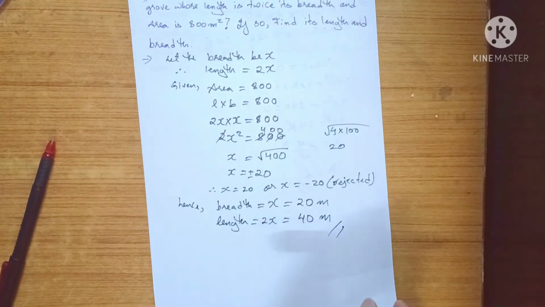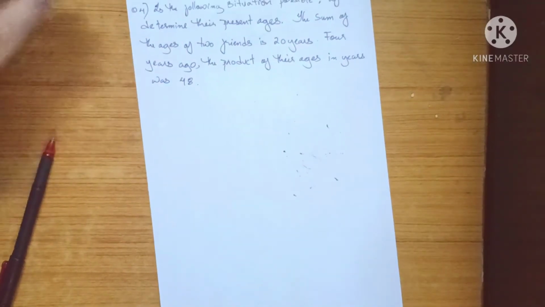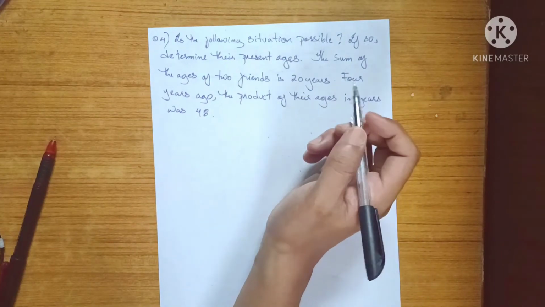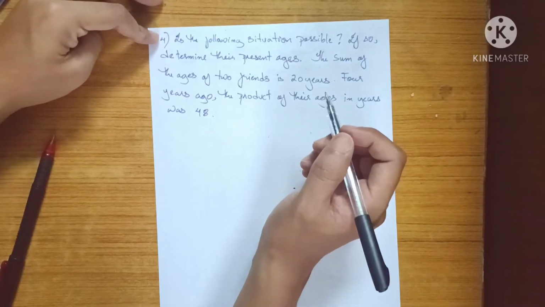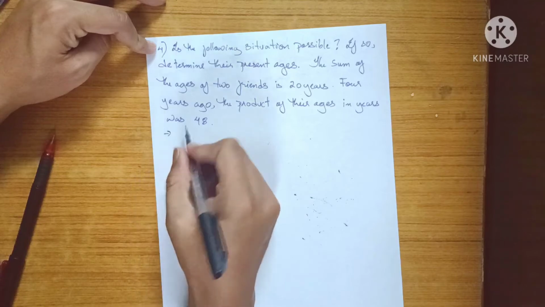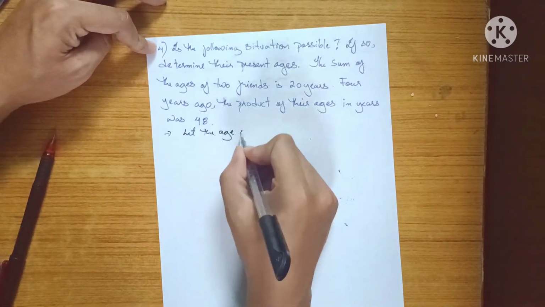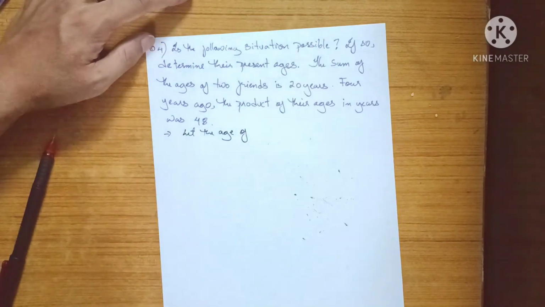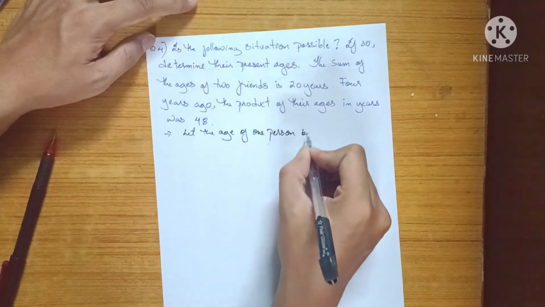Okay, let's do question number 4. Is the following situation possible? If so, determine the present ages. The sum of the ages of two friends is 20 years. So let the age of one person be x.